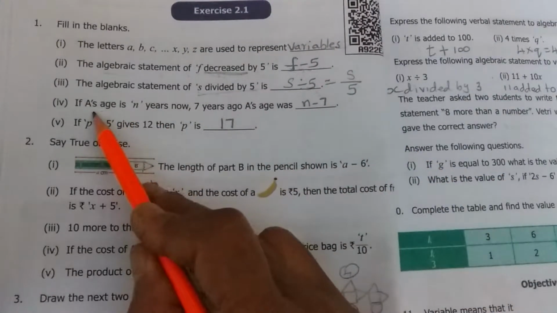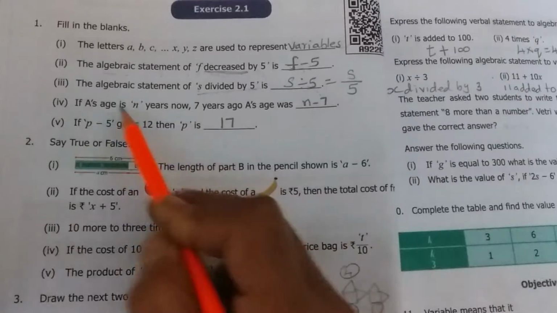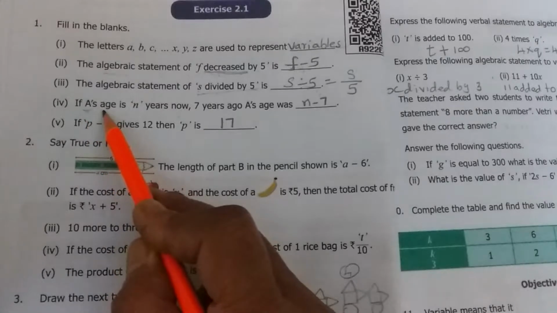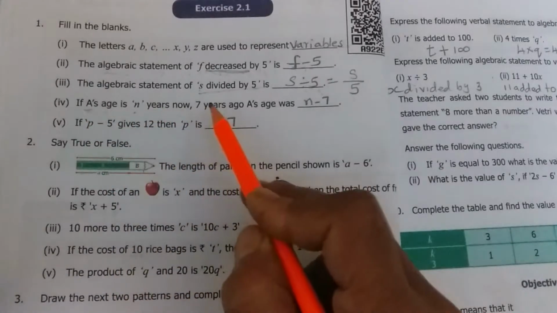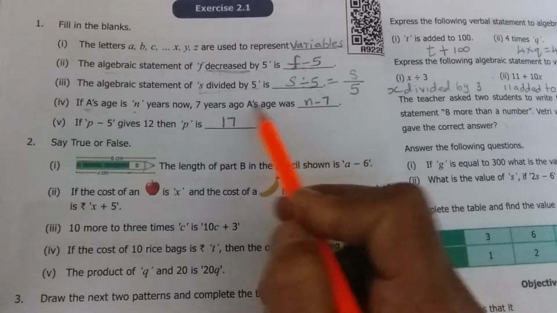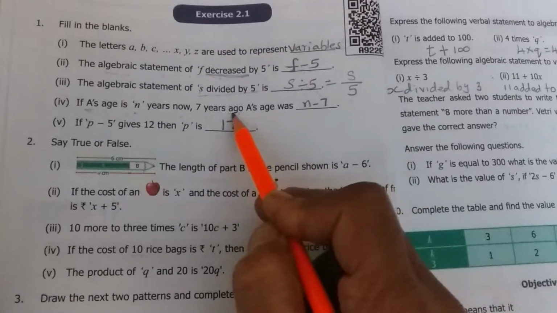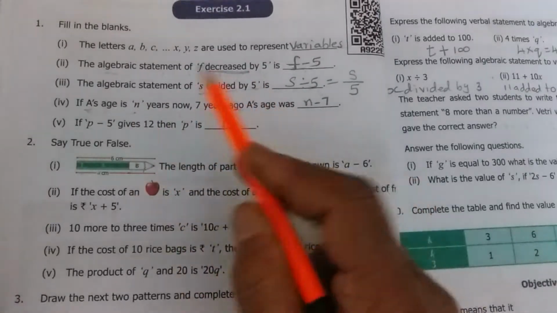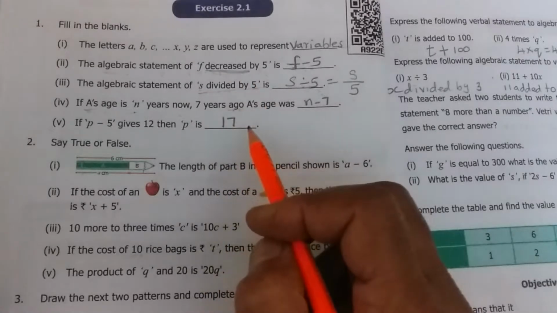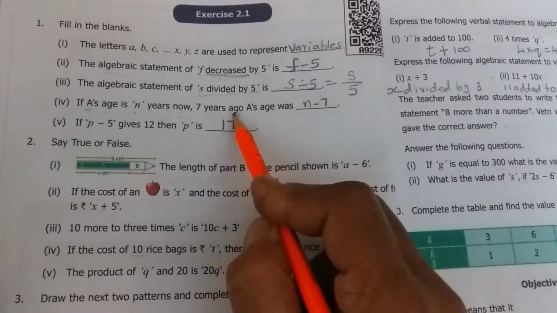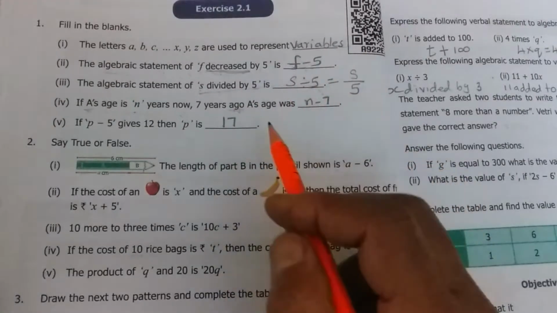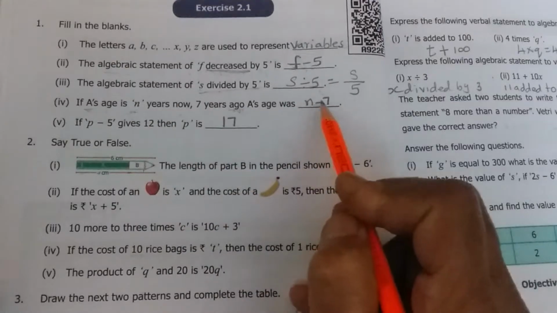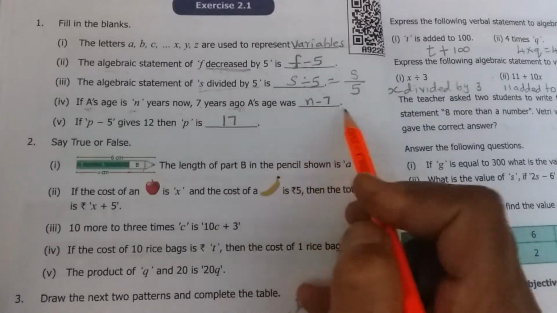Okay, next. If A's age is n years now. Now, what is the age of A? A is one student like you. The name is A. A's age, his age is now n years. 7 years ago, A's age was. Ago means before. Okay, before 7 years, what was his age? Now he is n. So before 7 years, he was 7 years younger. Before means you have to subtract. Ago means before, subtract. After means you have to add. So now he is n. So ago means minus. n minus how many years? 7. n minus 7. Okay.